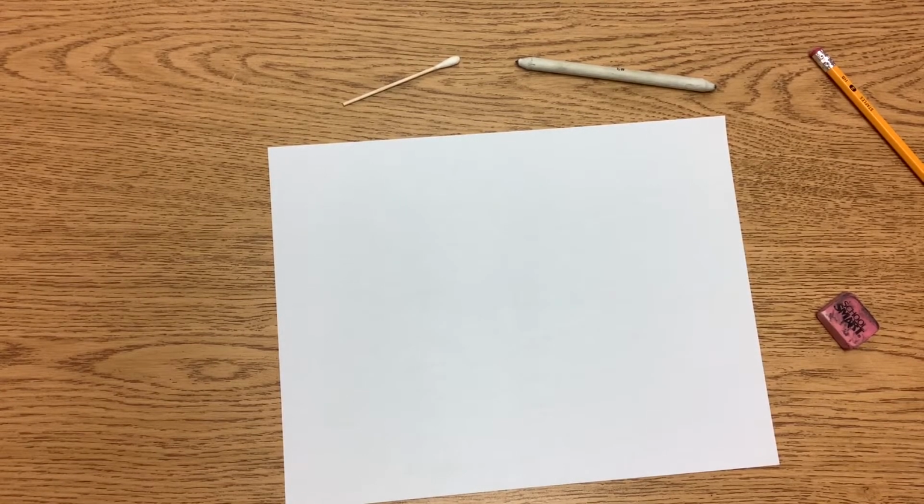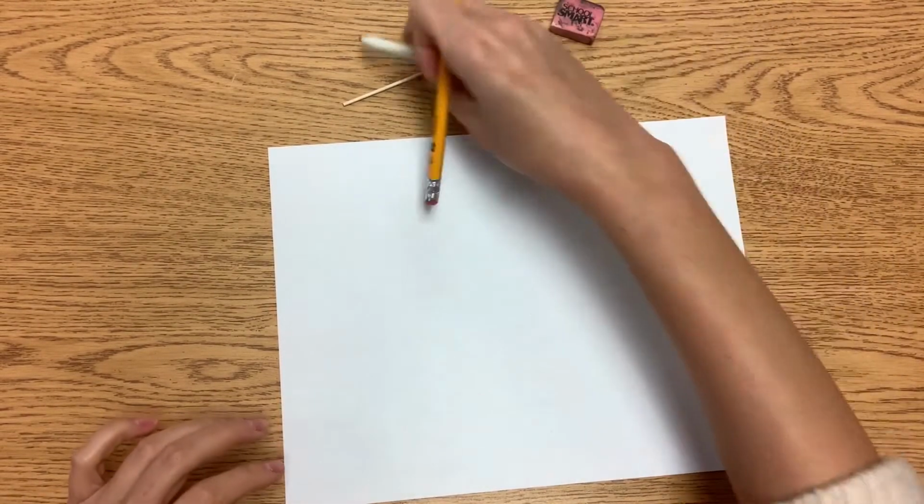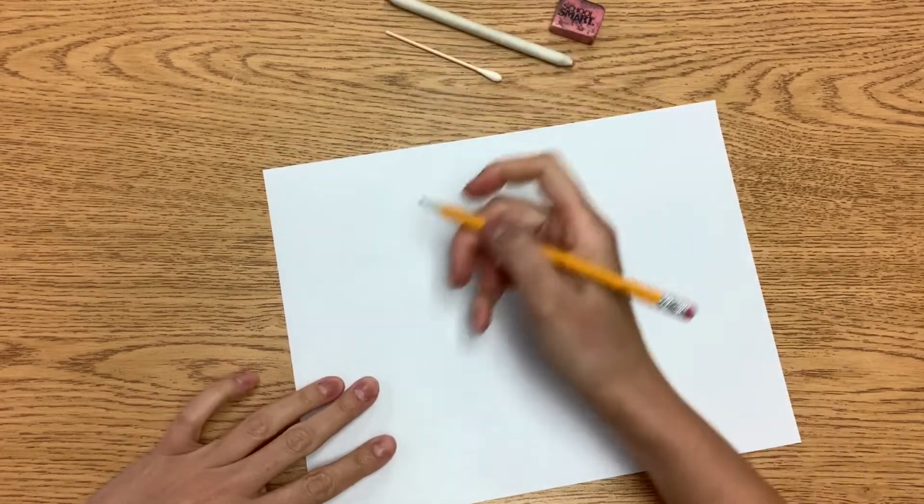All right, let's get started. We are going to start with our cube. So remember, you need your pencil, your eraser, and whatever blending tool you're using. Make sure you have that handy for this next step.